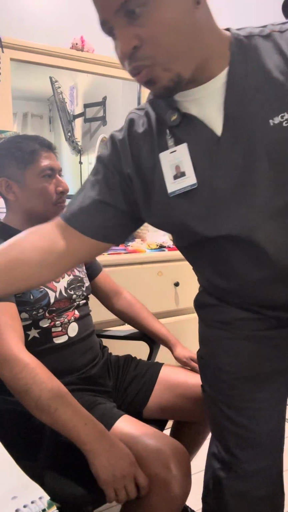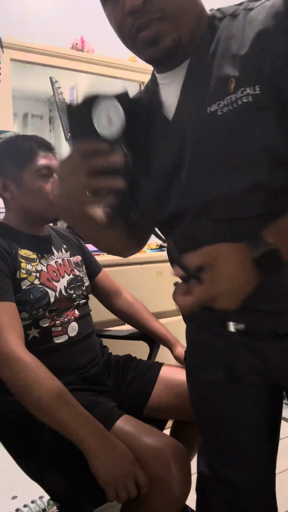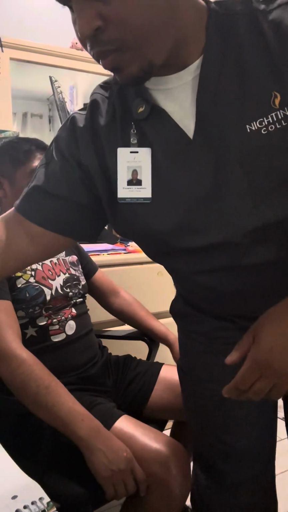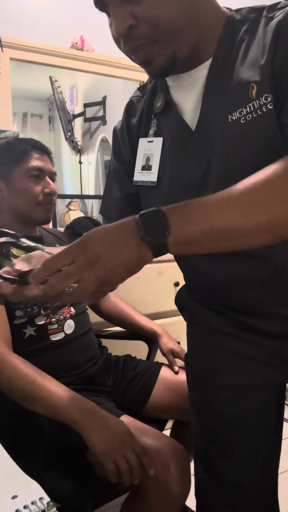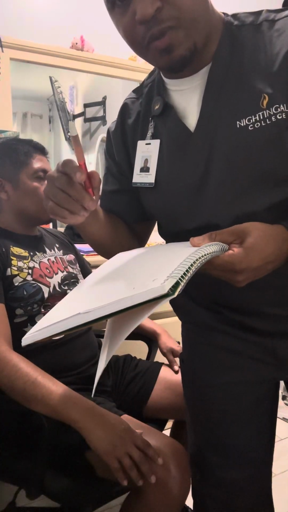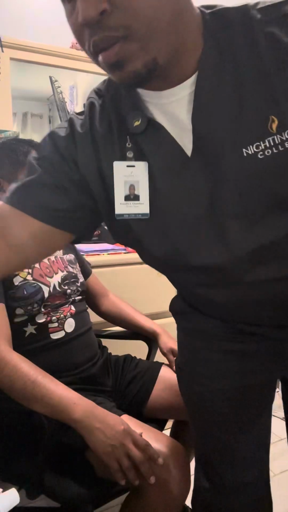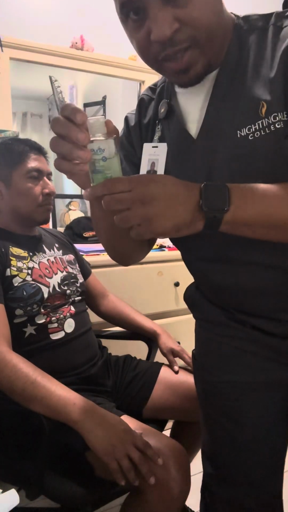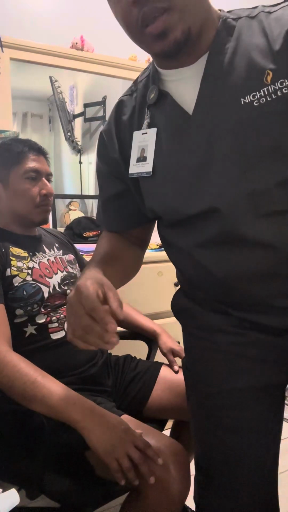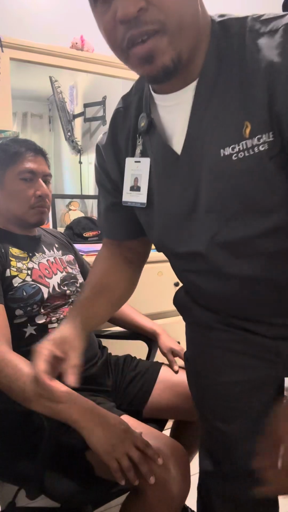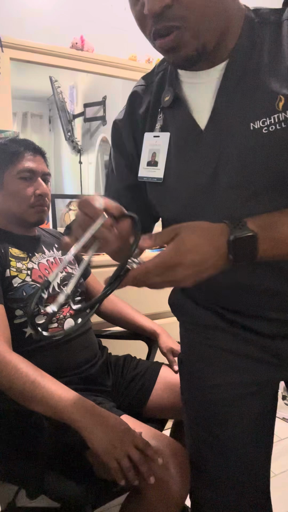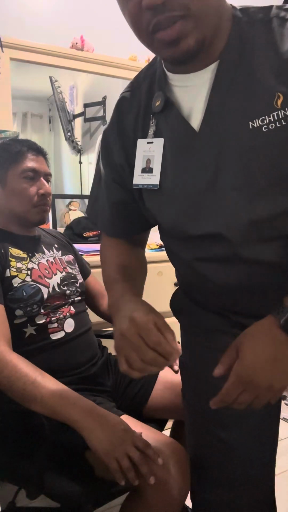Right here I have my blood pressure cuff with my sphygmomanometer, my stethoscope, pen and paper so I can document my findings. I have hand sanitizer for hand washing. And also I have alcohol wipes, which I will clean the stethoscope with for sanitation.